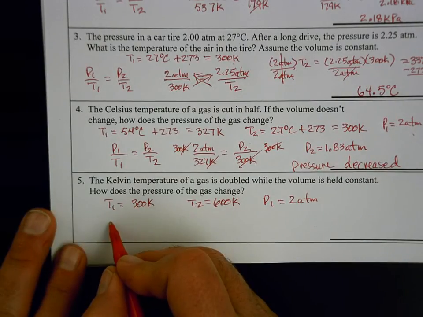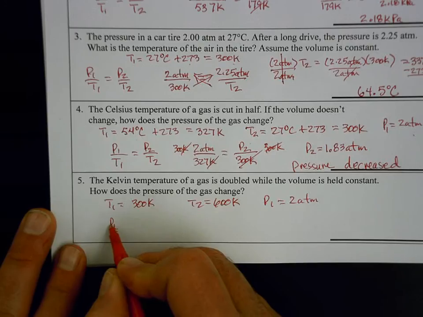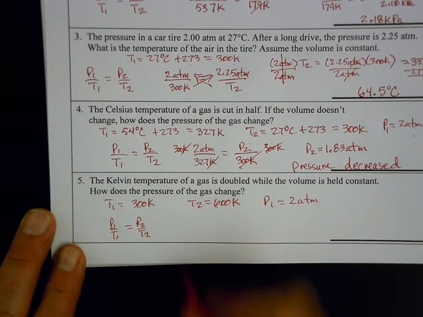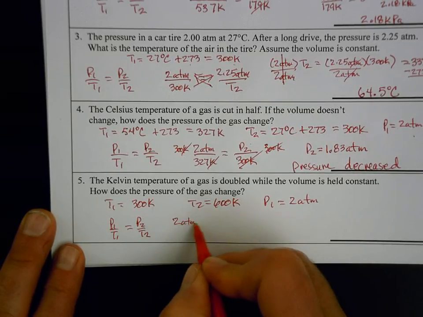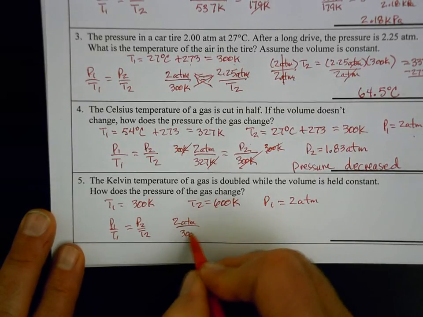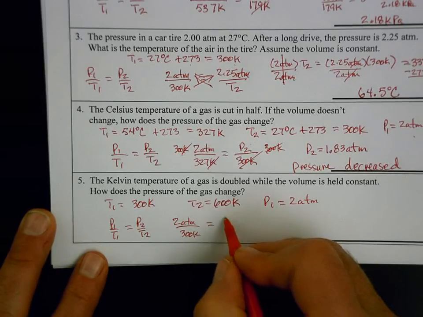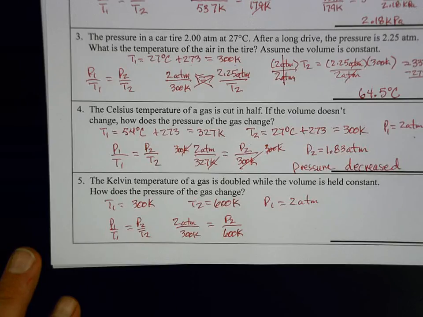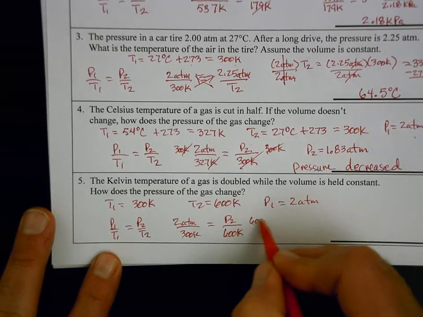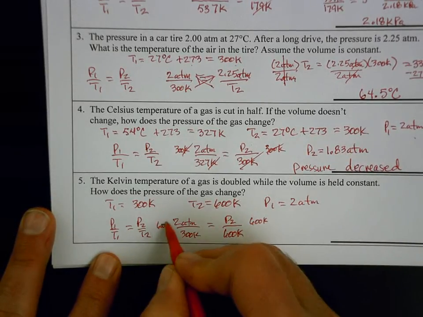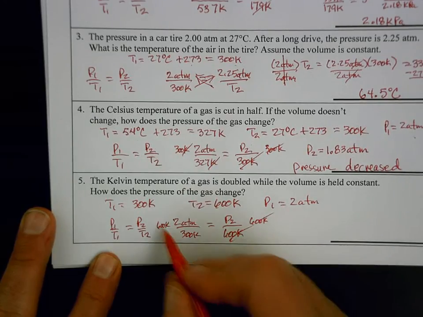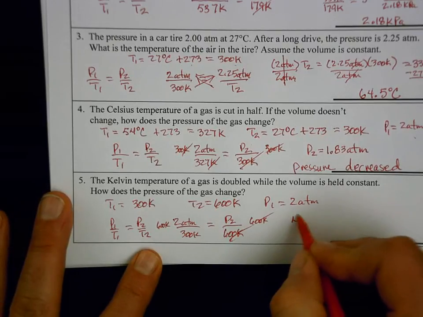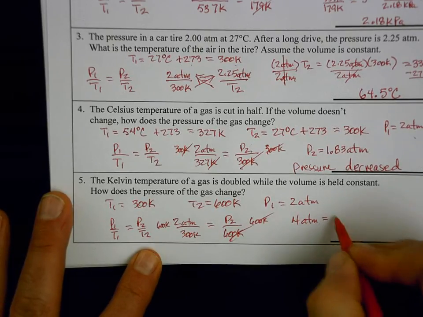So, P1 over T1 equals P2 over T2. 2 atmospheres over 300 K equals P2, don't know P2, over 600 K. Multiply both sides by the 600 K. Cancel. 600 over 300 is just 2. 2 times 2. 4 atmospheres is P2.